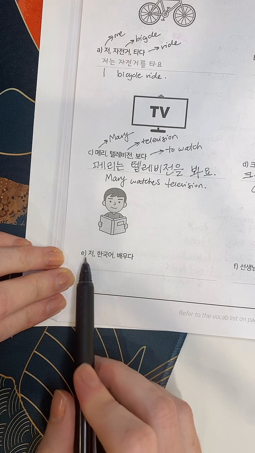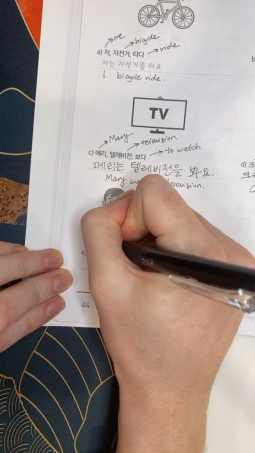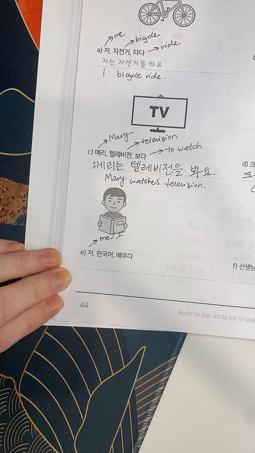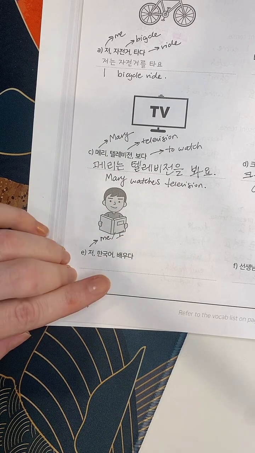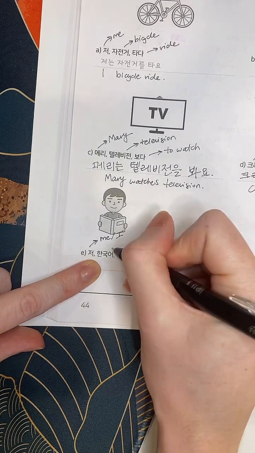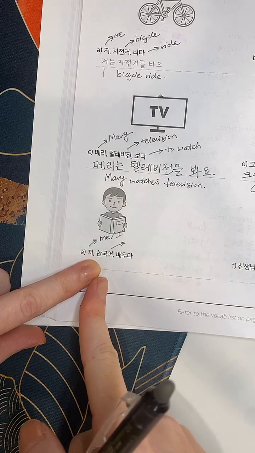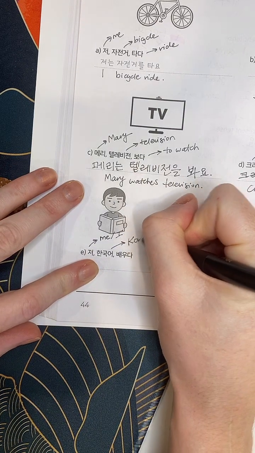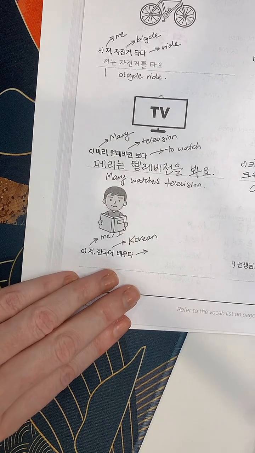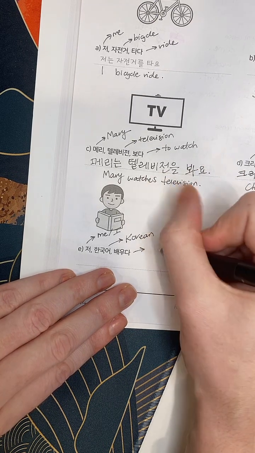Okay, E. Now we have 저, 한국어, and 배우다. So what is 저? 저 means me or I. Yes, good job. We'll go slower for people watching. 한국어. What does 한국어 mean in Korean? It's also a very useful word to learn. I recommend learning this word if you're learning Korean. Korean, yes. All right. And what about 배우다? 배우다 is a verb meaning what? What does 배우다 mean? To learn. Yes, thank you.